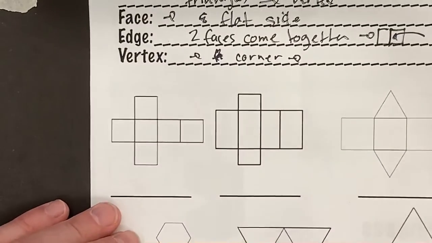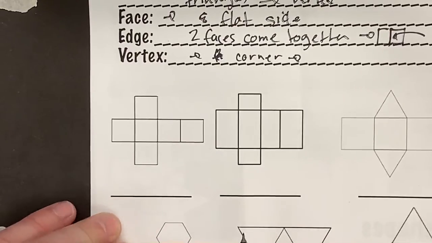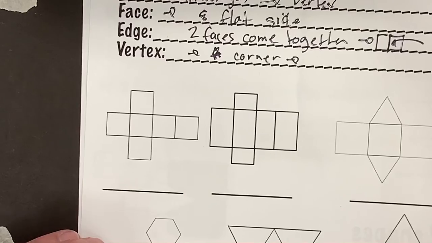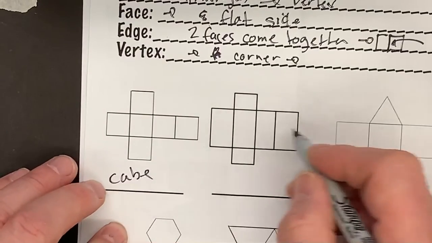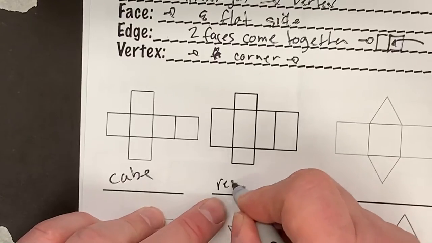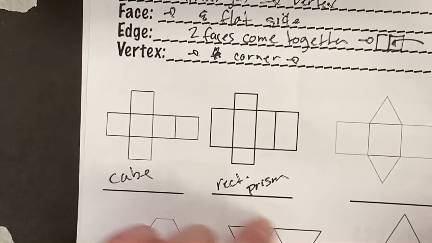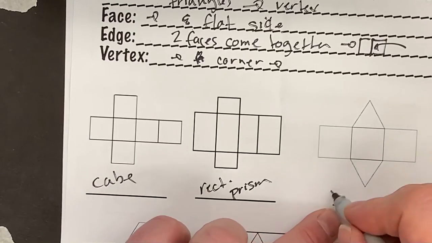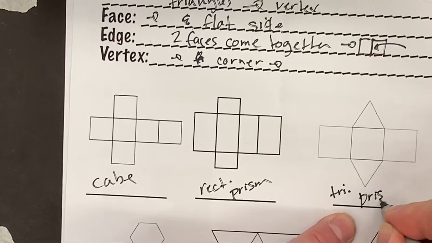Now, these shapes here are nets, and a net is a shape you could use to build a 3D shape. This, of course, is the cube. This is a rectangular based prism. This is a triangular based prism.